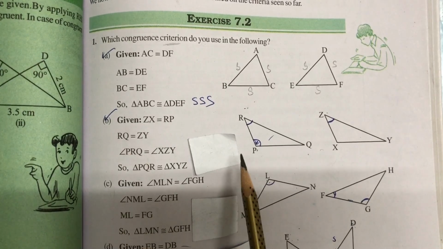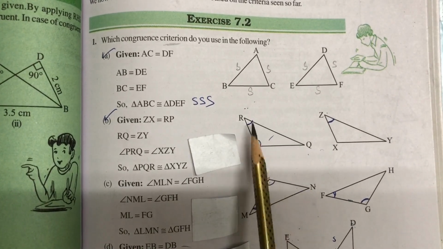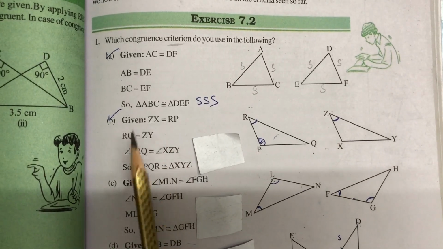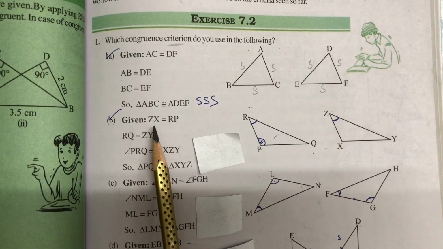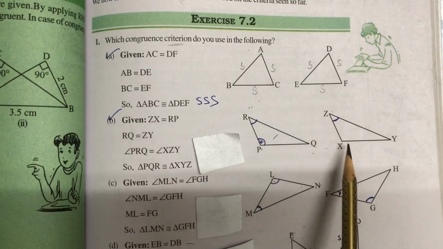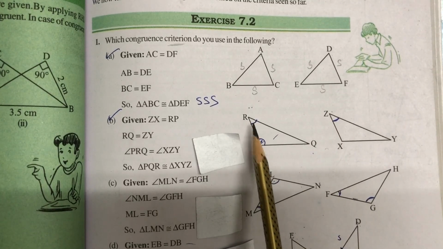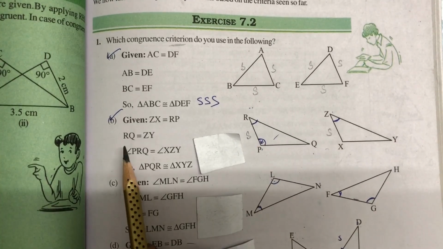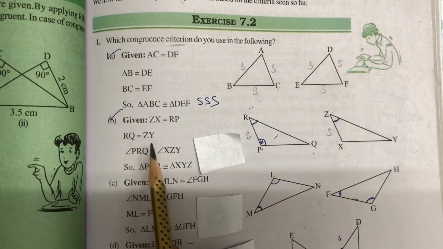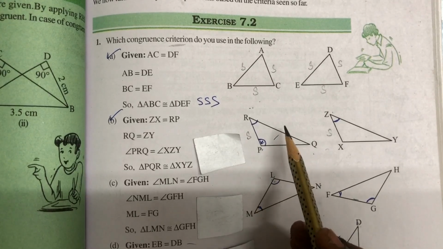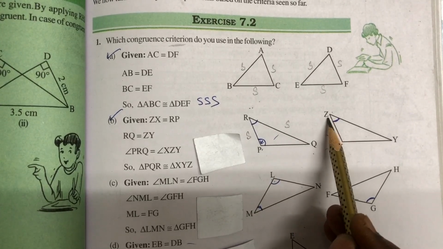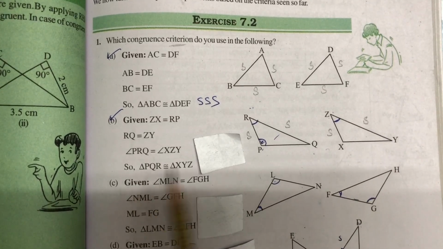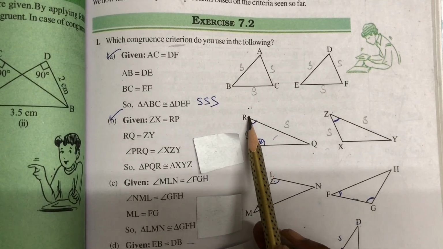Next, B. Two triangles they have given, PQR and XYZ. Given, these are all given. See here, ZX is equal to RP. So the side is equal. Next, RQ is equal to ZY. This RQ side is equal to ZY. Next, angle PRQ.